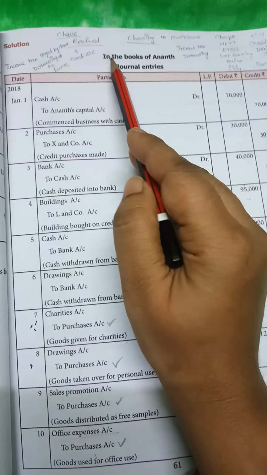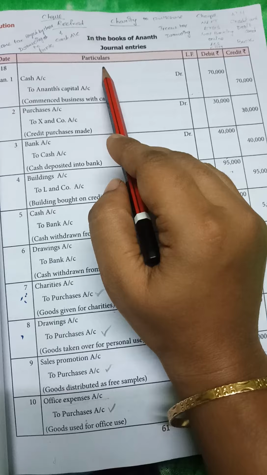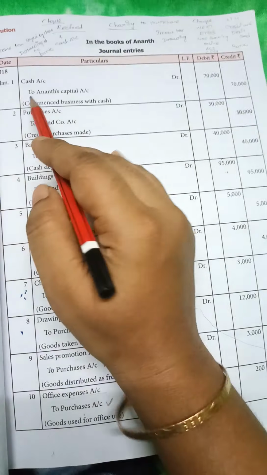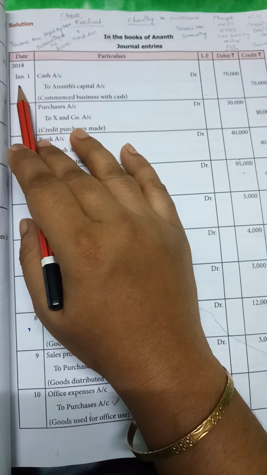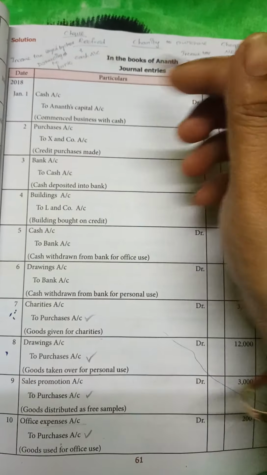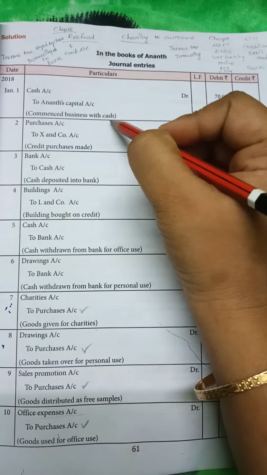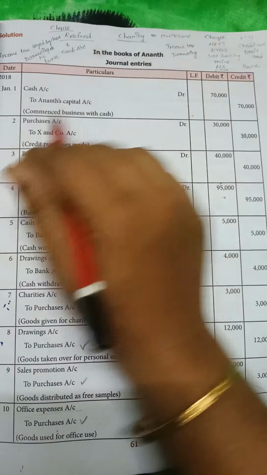Now first, always you have to write the format: in the books of Anant. Journal entries, date, particulars, ledger folio, debit and credit. You have 2018, you have to write 2018 January 1st. Cash account debtor to Anant's capital account. Commenced business with cash, rupees 70,000 in your debit and the credit column.